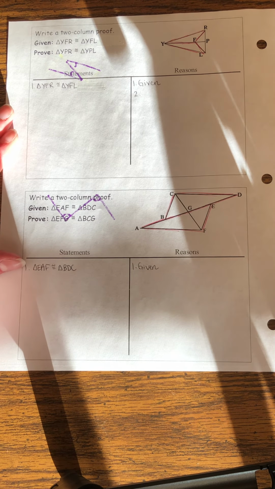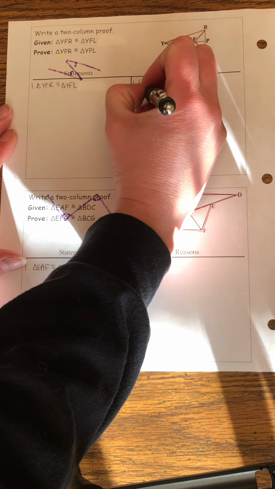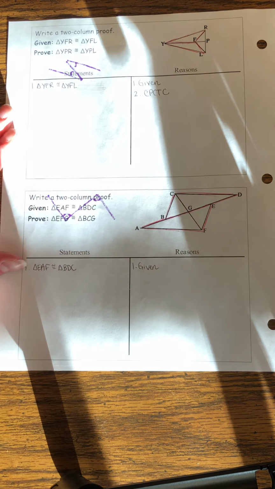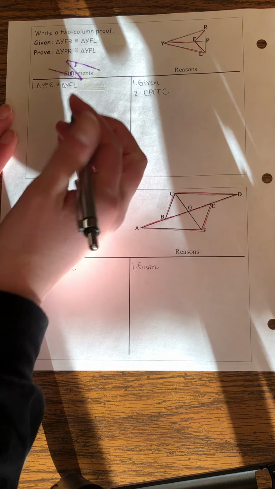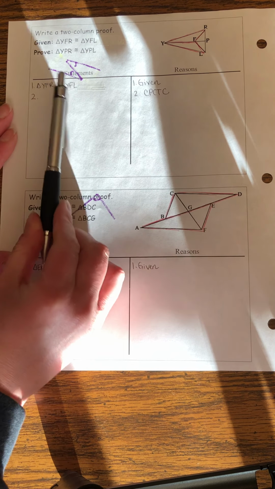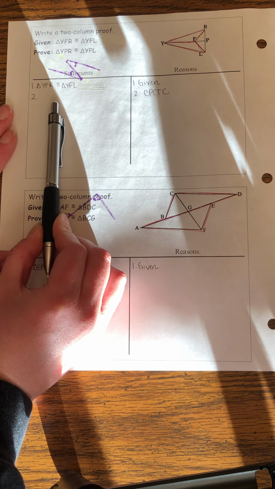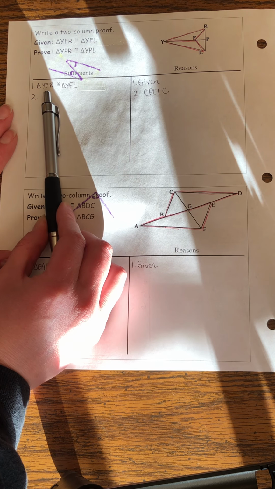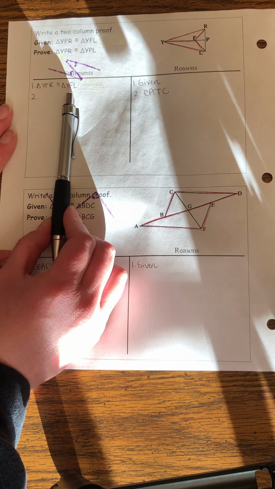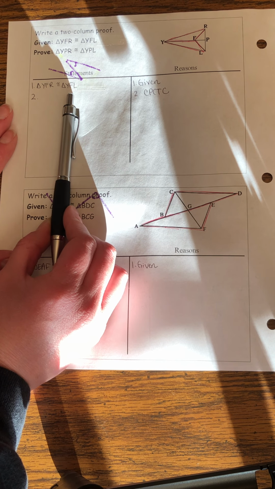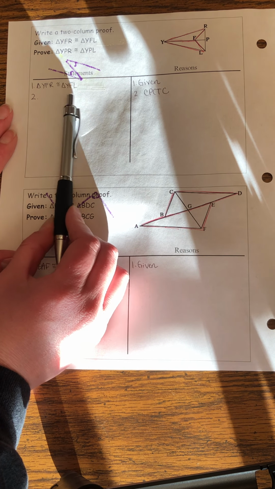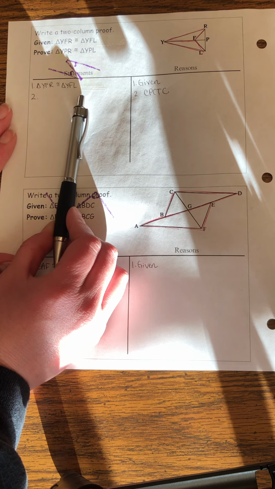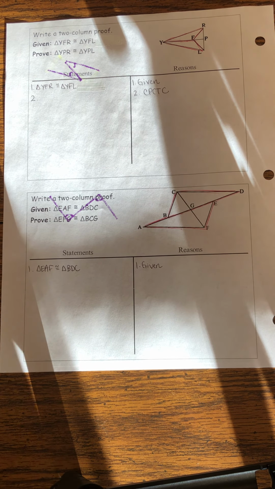I was given a pair of triangles congruent. I want to use CPCTC to name some congruent corresponding pieces in these two triangles. Now, altogether, there should be 6 pairs of corresponding congruent parts. You could name all 6 if you want to, but we're not going to need all 6.